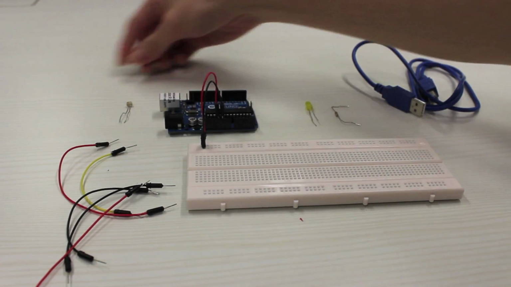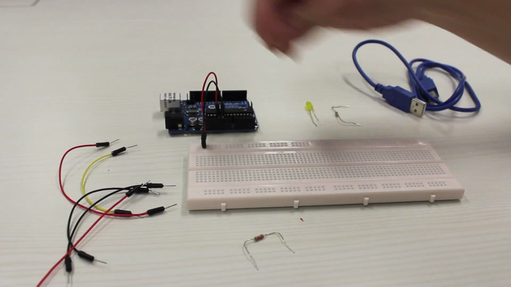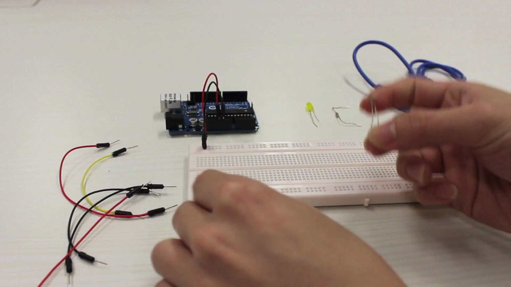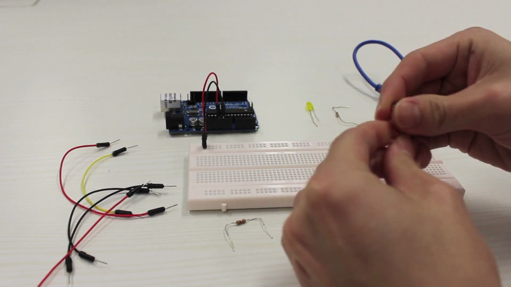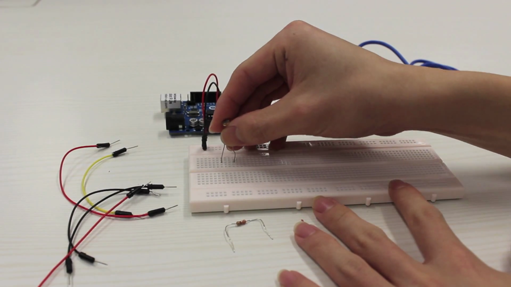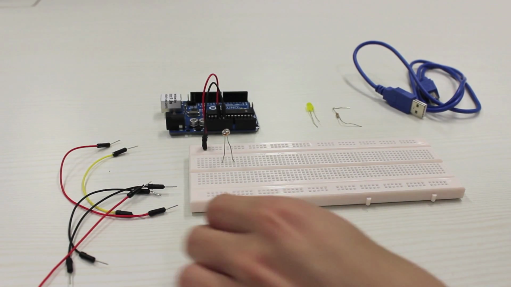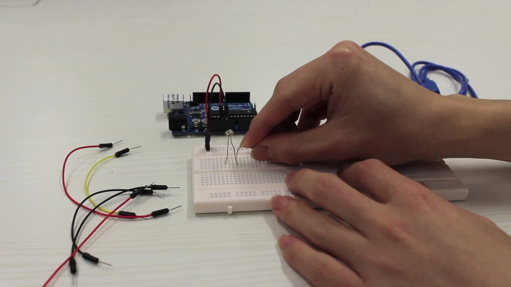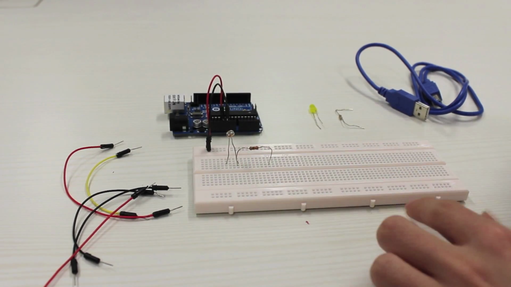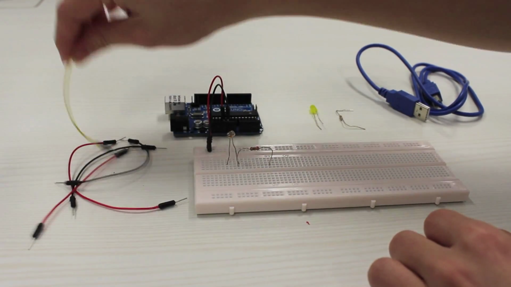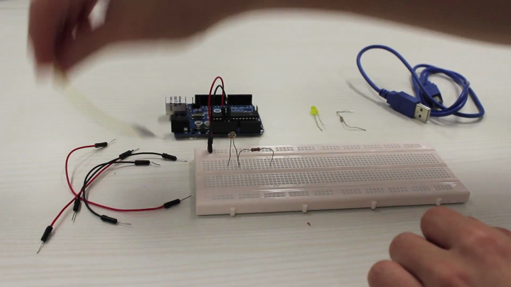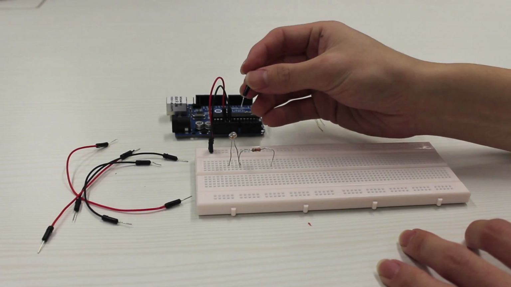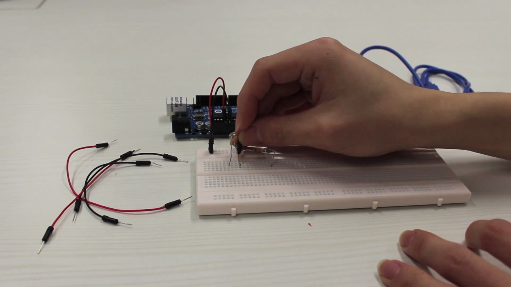Next, we'll be setting up a potential divider using a resistor and an LDR. The LDR has no polarity, so it doesn't matter which way you connect it. For a potential divider, you have to connect them in series, and we connect the resistor behind the LDR, joined by this common point. As the light changes, the LDR resistance changes, and this causes a change in voltage, which is measured at this point.